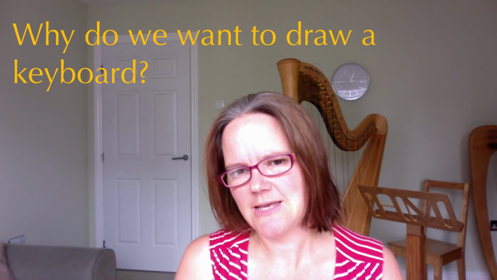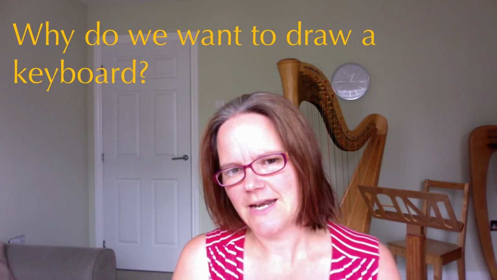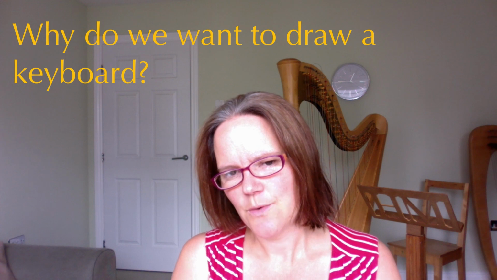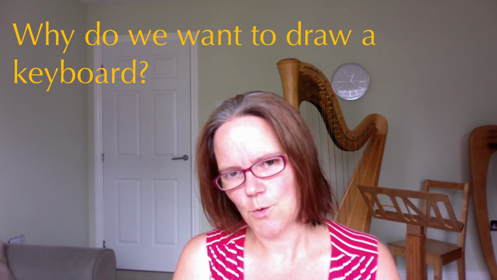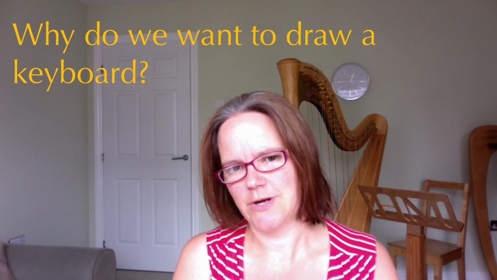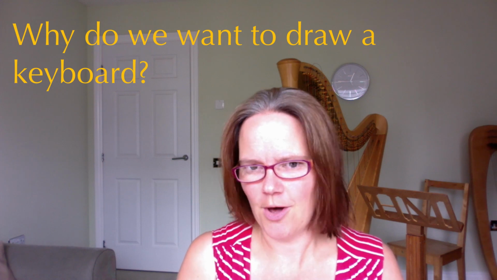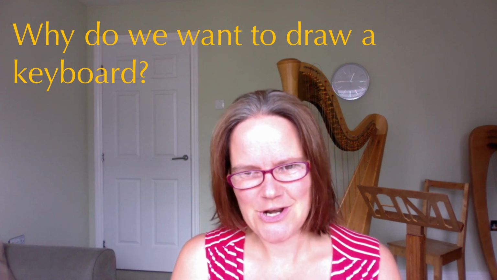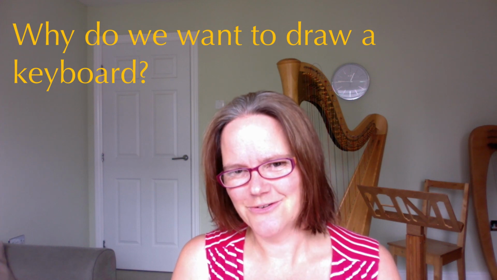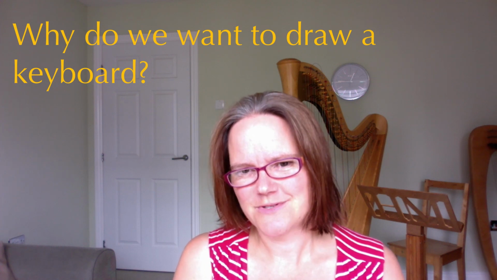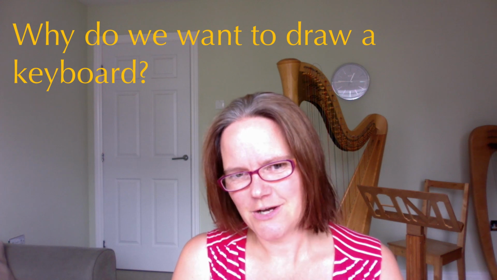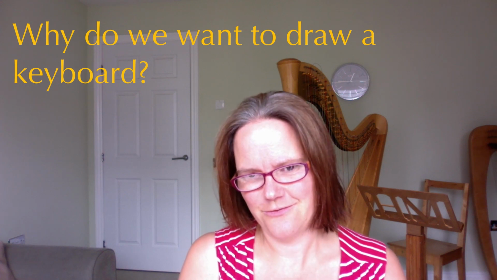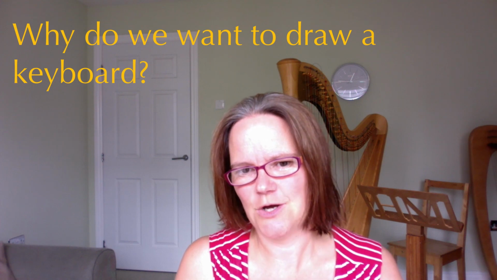Even if we're not a keyboard player, the piano is really good because you can actually see all of the different notes, whereas on other instruments that's not always so easy. So that's why we're drawing a piano rather than a harp or some other instrument. I also need you to know, before we launch into this, what sharps and flats are. So if you don't already know what sharps and flats are, then there's another video that you can look at that I did a wee while ago.